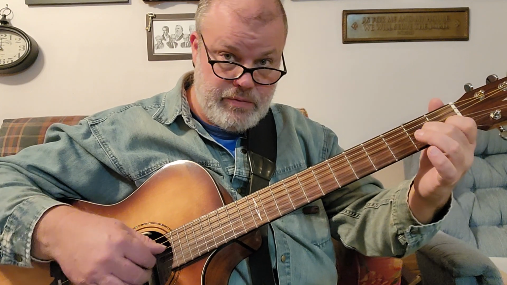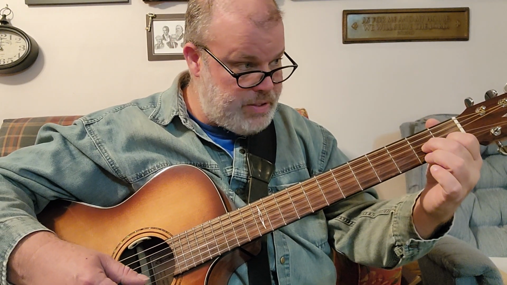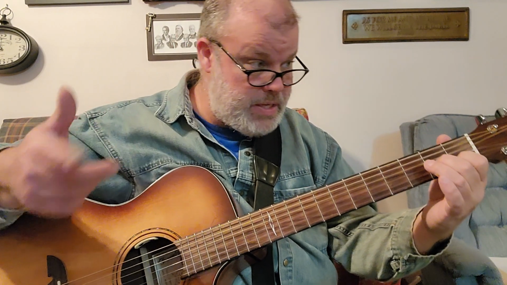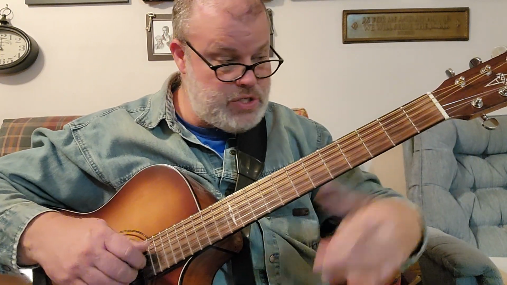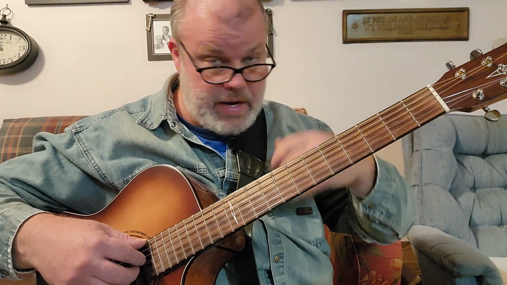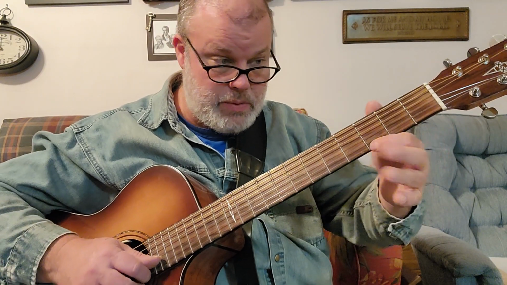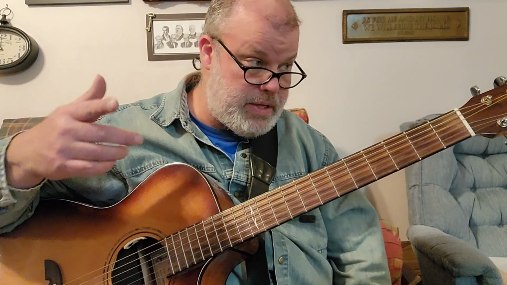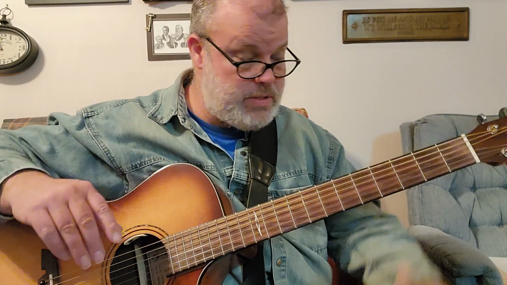now D7, but I don't want to play the smallest string. I only want to play down as far as the C note. And I did the same with the G chord. I only played down as far as the B note. So I wasn't playing the smallest string. I only played down as far as the melody note.